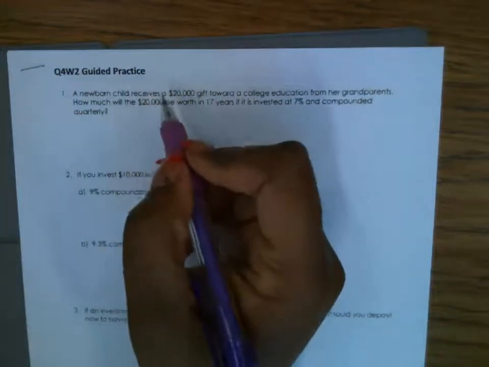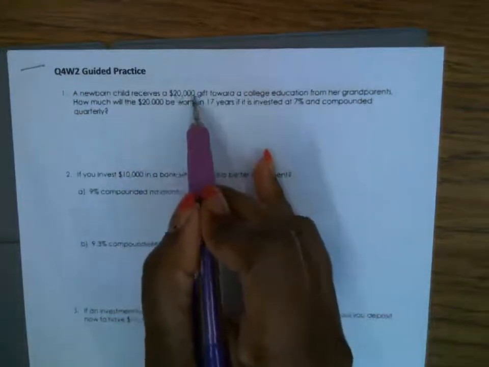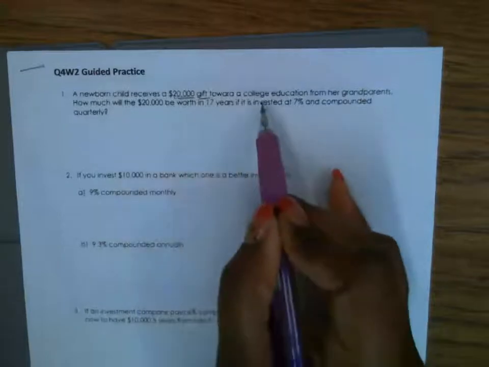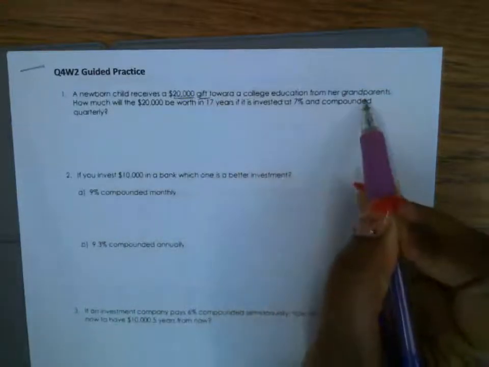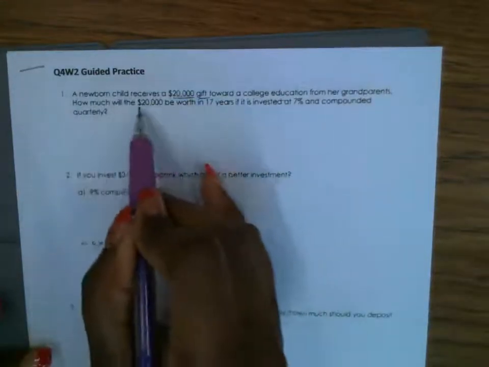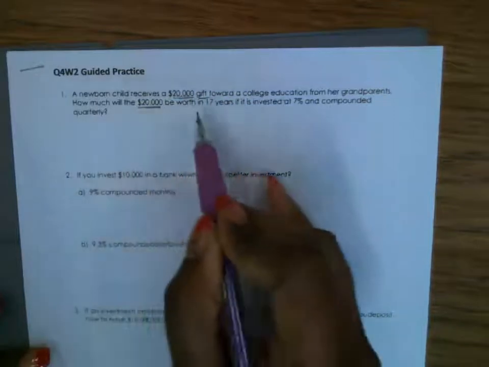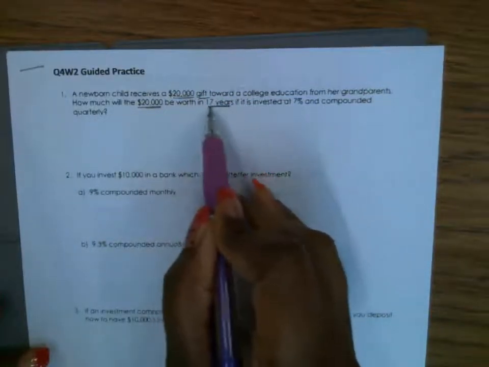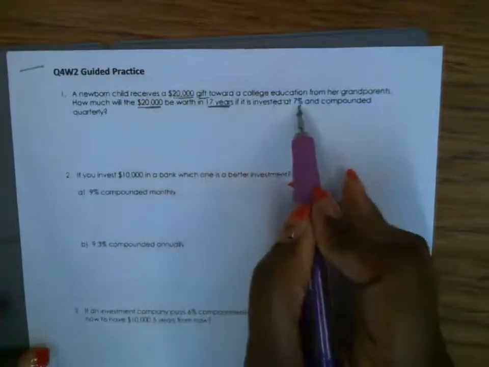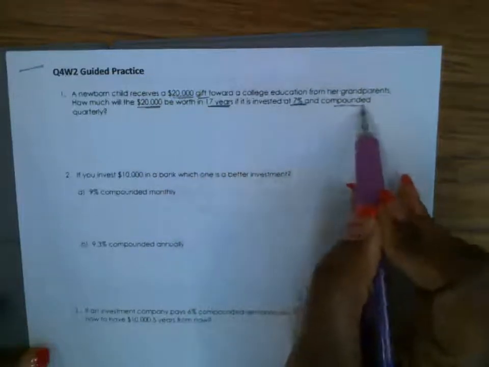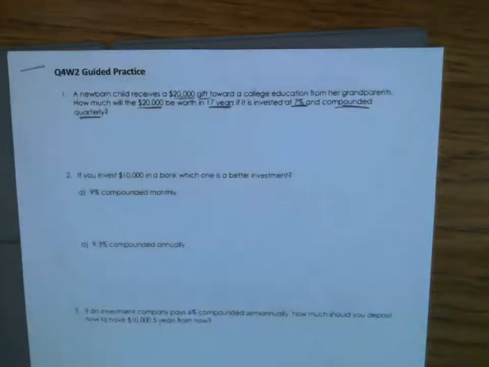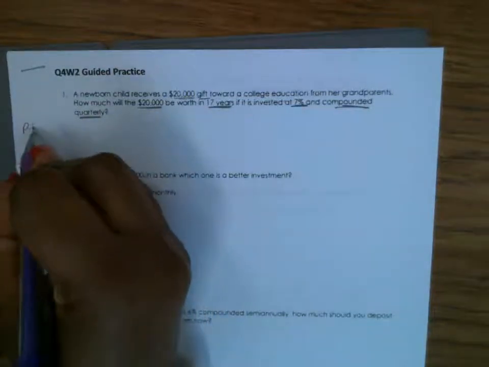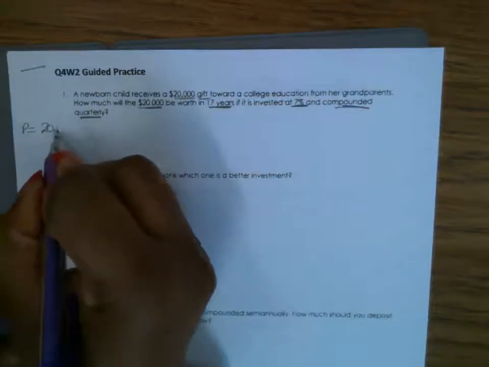It says a newborn child receives a $20,000 gift towards her college education from her parents. How much will that $20,000 be worth in 17 years if invested at 7% compounded quarterly? So this is the information that's gathered. The principal, or starting amount, is that $20,000.